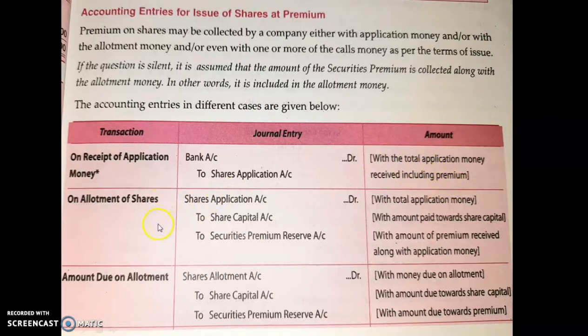Then the second entry is transferring the application money to share capital. So our journal entry will be share application account debited to share capital account, and if you are collecting that premium along with the application money, then you have to credit securities premium reserve also. Only if you are collecting premium along with the application money do you have to credit securities premium reserve account.